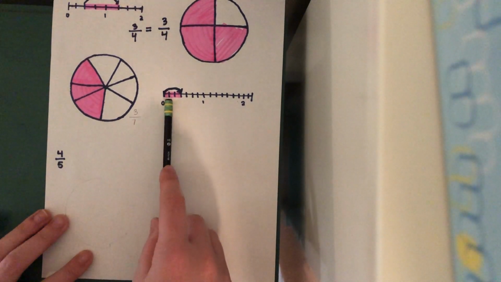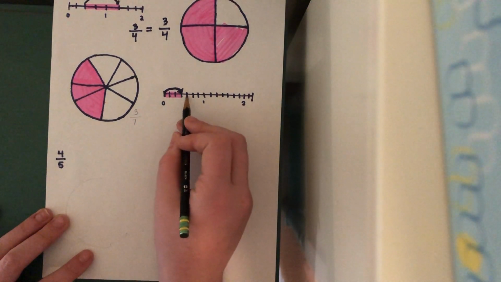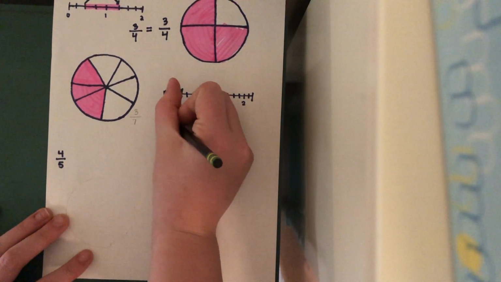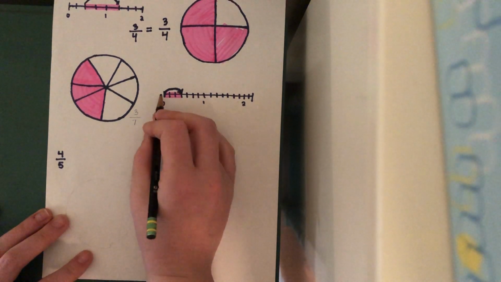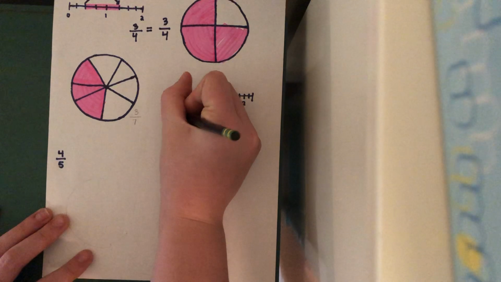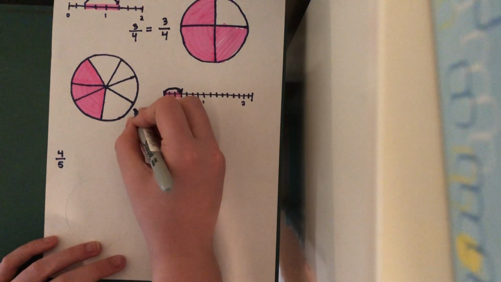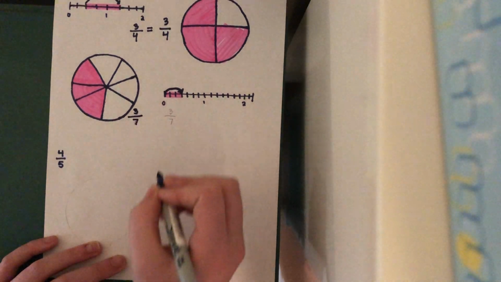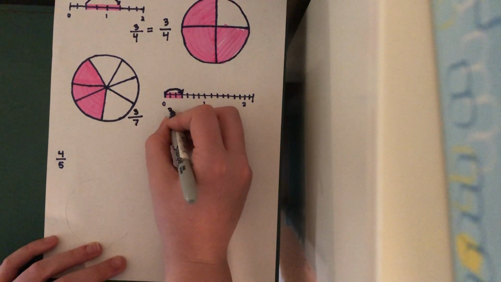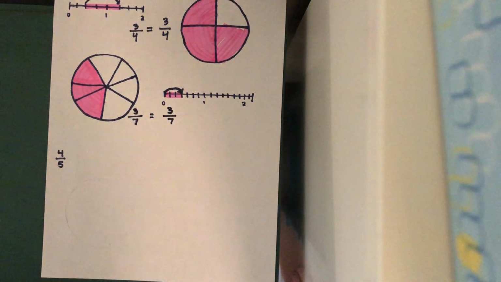And now for the number line, we count how much it is broken up into, which is 1, 2, 3, 4, 5, 6, and 7 at the bottom. And now we count how much has jumped, which is 1, 2, and 3 as our numerator at the top. Now we have 3/7 for our circle model and 3/7 for our number line model, which are equal to one another.